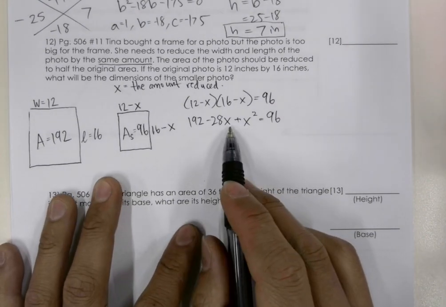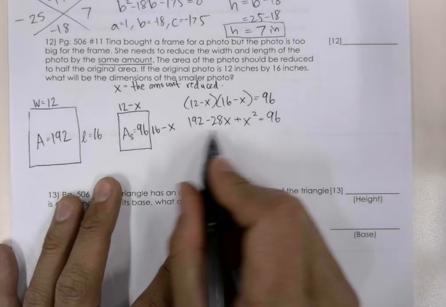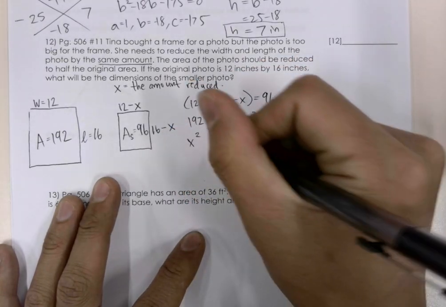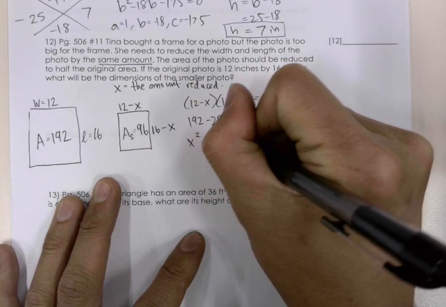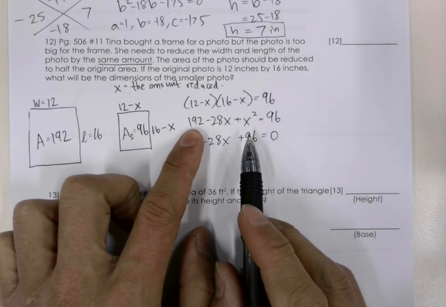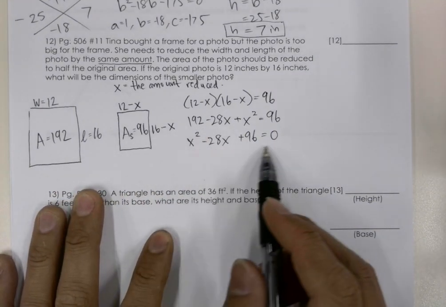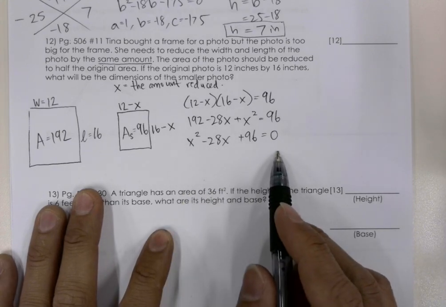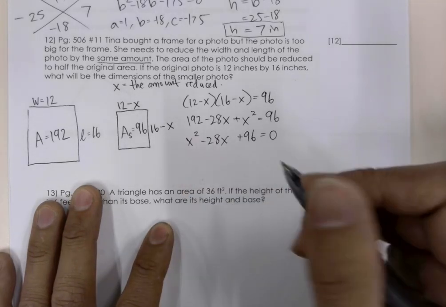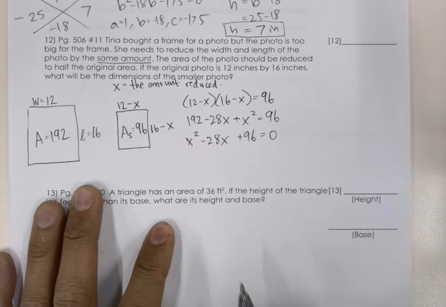Now I'm going to subtract 96 so I can have a 0 on the other side of my equal sign, and I'm going to rearrange these in standard form. So I'm going to put my x squared first, then my negative 28x, and then plus 96 is equal to 0, because 192 minus 96 is 96. All right. So now that we have this, this is now a problem that we're accustomed to solving. So how can we solve this? Well, our A is 1, our B is negative 28, and our C is 96.